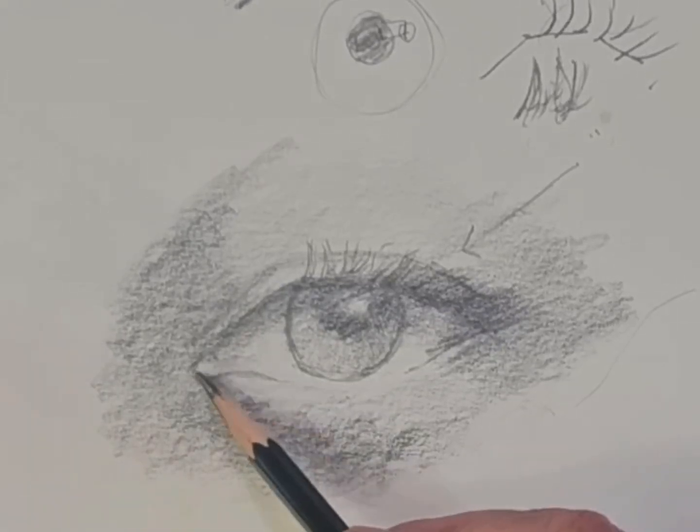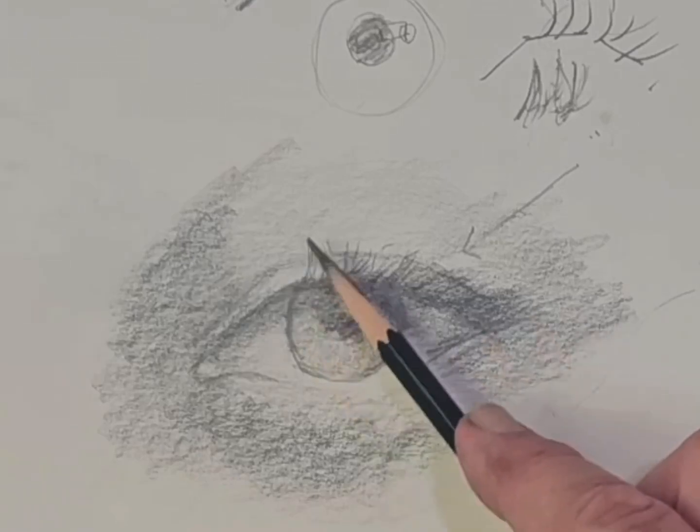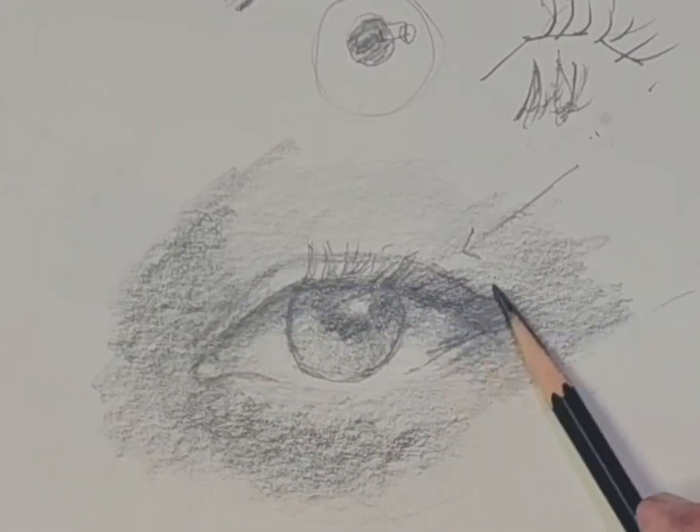Try to study close-ups of eyes as much as possible. Observe where light and shadow are most apparent and aim to replicate that. Always draw what you see, not what you think you see. That's key to improving your work.